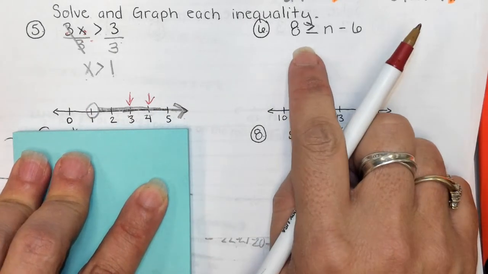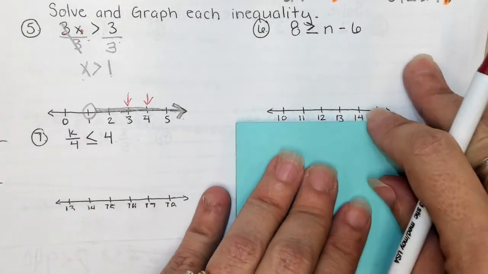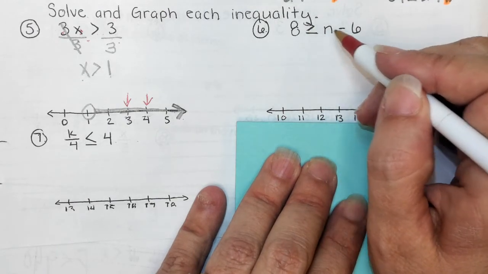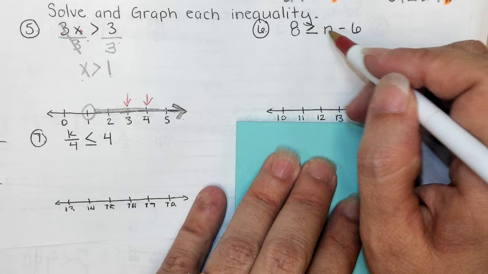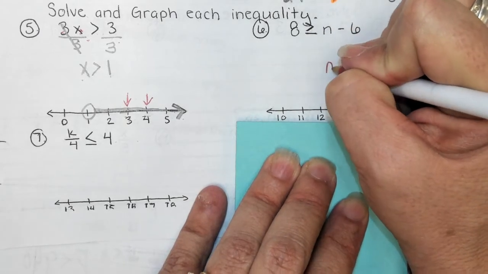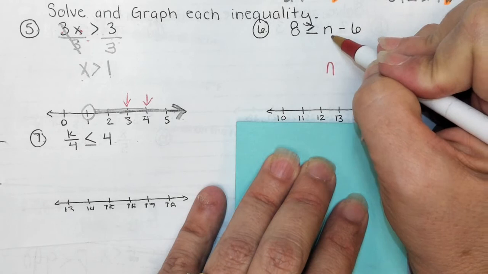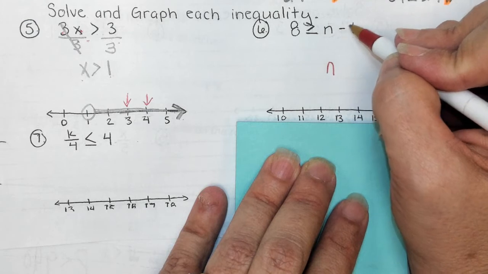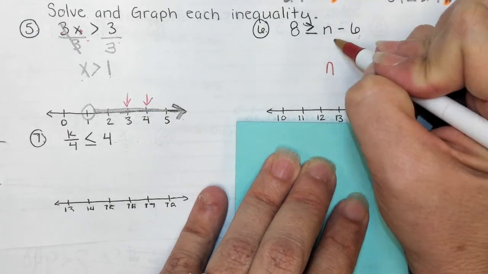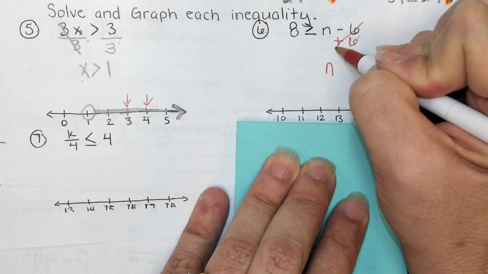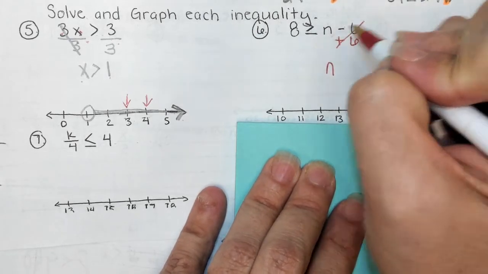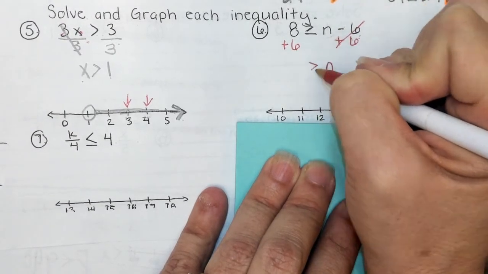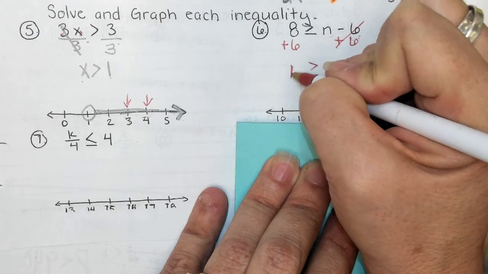Okay? So looking at this one, look at number 6. On number 6, it is, let me start over. It is 8 is greater than or equal to n minus 6. Now, our whole goal on these is to find out what n is. We need to get rid of whatever's with the n on that side. It's a minus 6. So the opposite is a plus 6. Makes those go away. But what you do to one side, you got to do to the other. Leaving me with an n, that symbol, and 14.